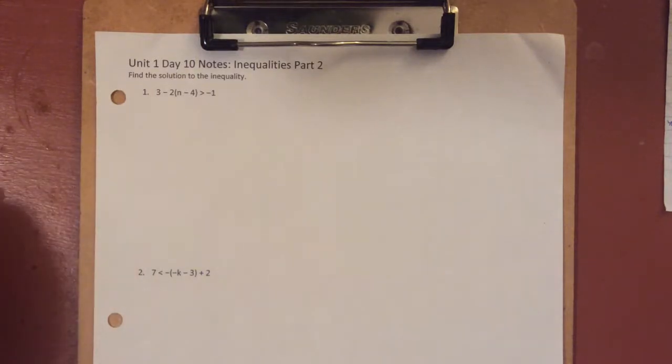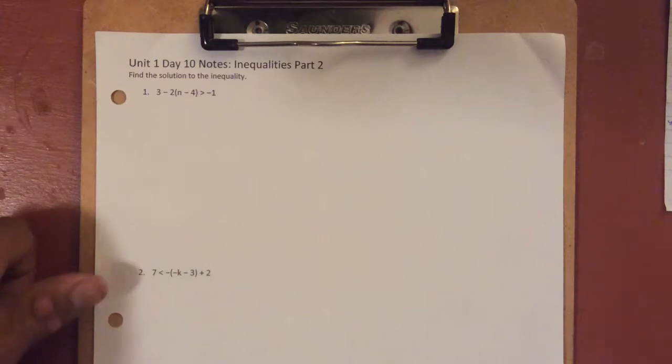Hello, so today we're going to do Unit 1, Day 10 Notes, which is the second part of solving inequalities. So basically in today's notes we're going to go over a little bit more complicated problems. So let's go ahead and start with example 1.